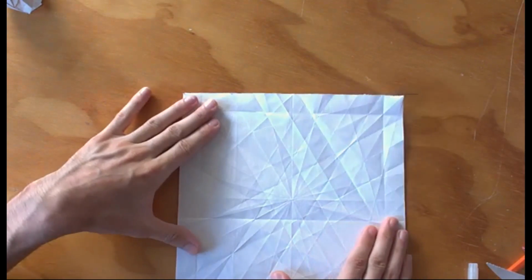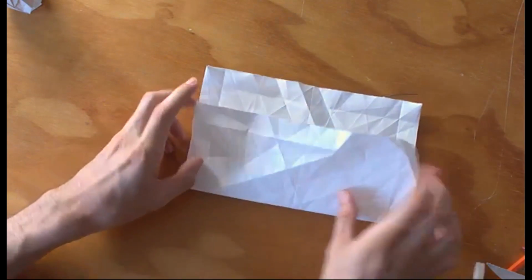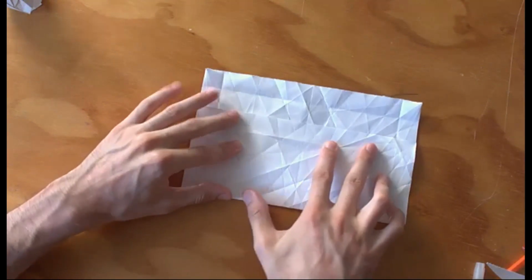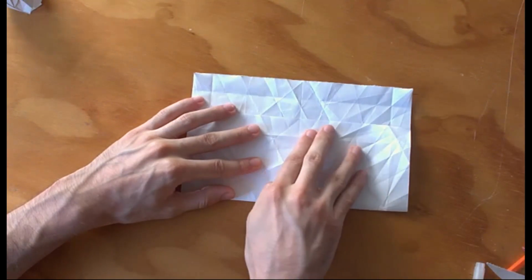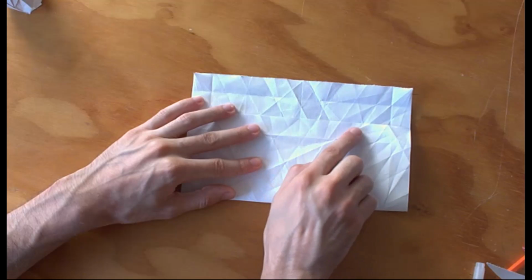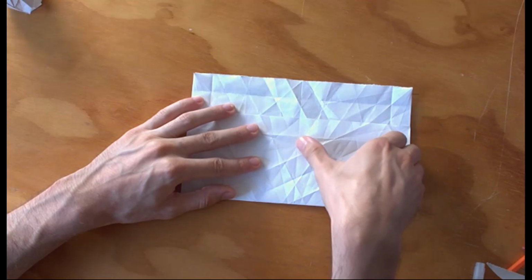So a lot of lines matching up to this one. Unfolded, these all 4, 1, 2, 3, 4, are all overlapping.